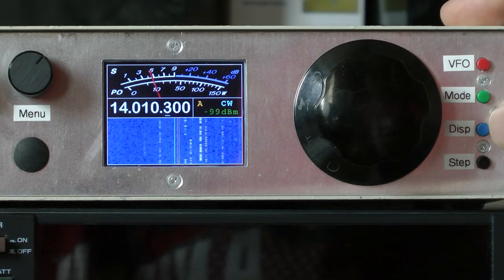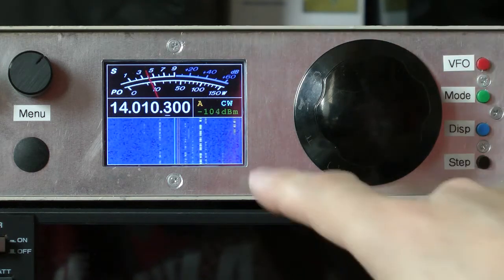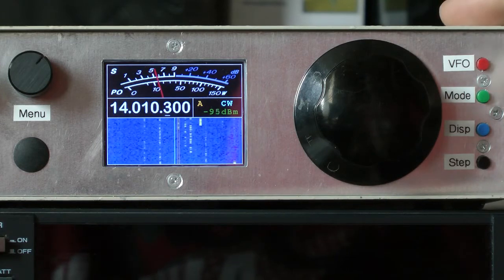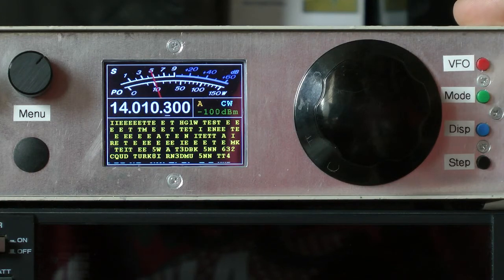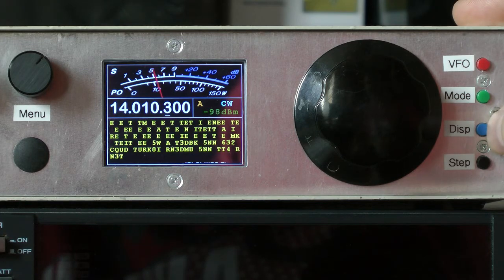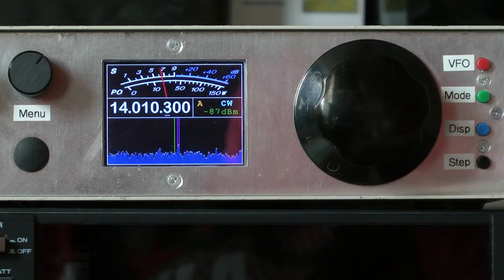So we have a display button here, and that cycles through the display modes, bottom half of the screen, that are appropriate to the currently selected mode. So this is the waterfall display. If you press that again in CW, we get a CW decode text screen. And if we flick again, we get through to a real-time FFT display mode.